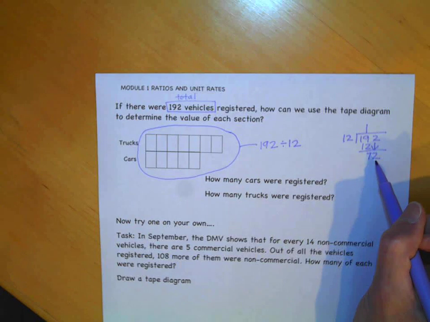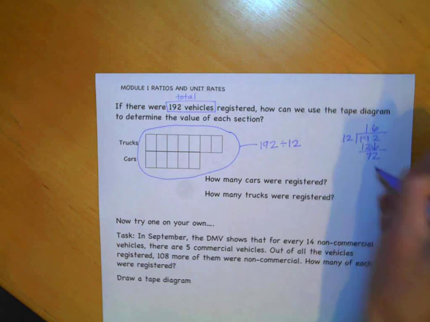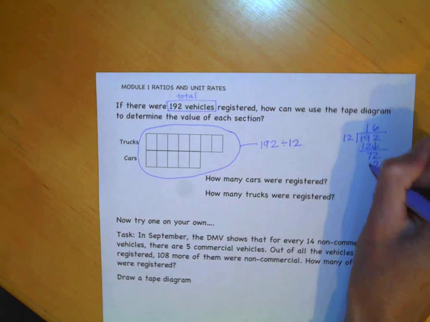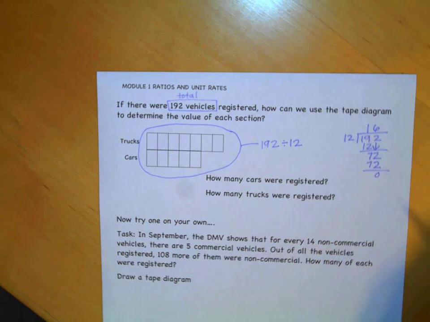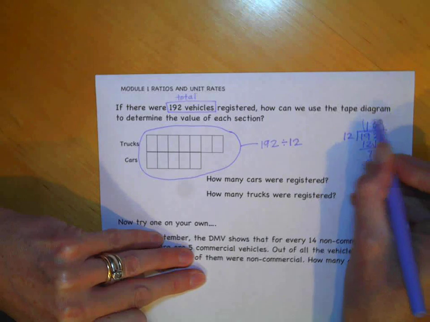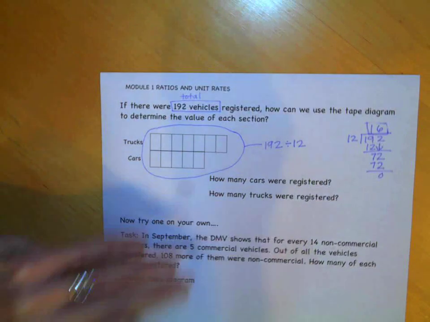Now I'm looking at this going, what number multiplied by 2 gives me a 2 in the ones place? I'm thinking 6. So let's try a 6. 6 times 2 is 12. Regroup the 1. 6 times 1 is 6 plus 1 is 7. Aha, I found it right away. So I now know that 16 goes in each box.